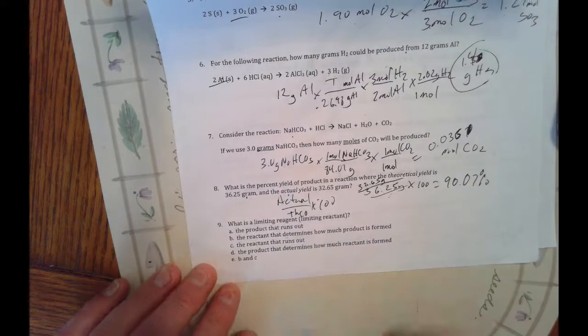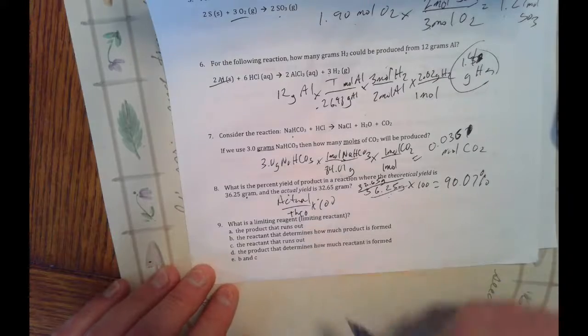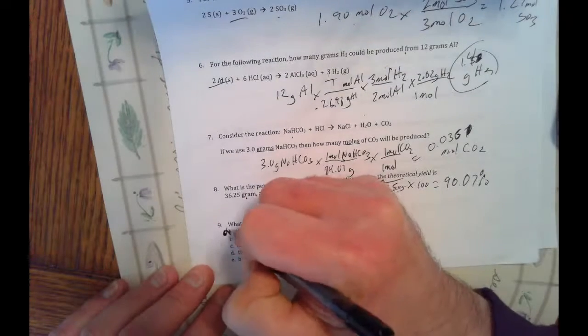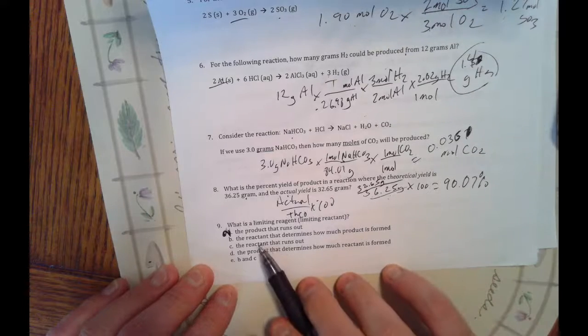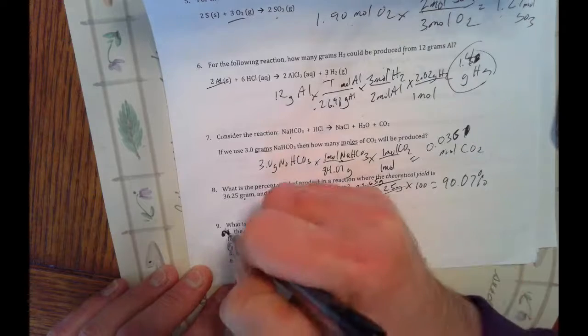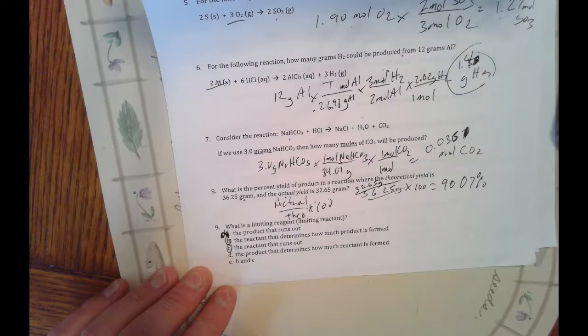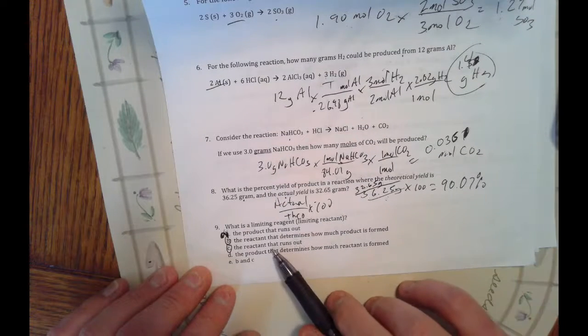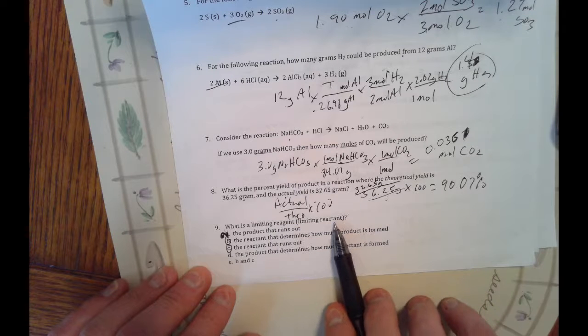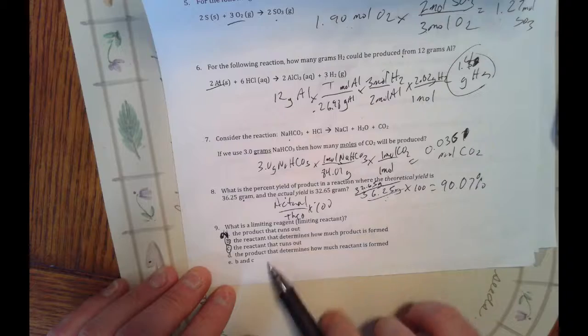Not bad. The limiting reagent is the product that runs out. Nope. It's not the product that runs out, it's the reactant that runs out. So it's the reactant that runs out, and it's the reactant that determines how much you can form. It's the limiting reagent. Reagent is another word for reactant. So obviously these product ones would not be something you would be looking at.